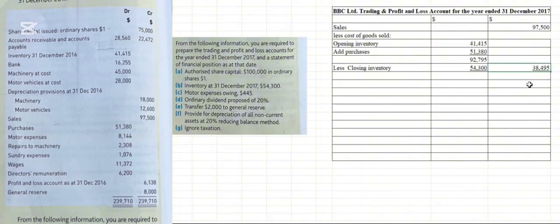By now you should all know what to do with this figure. You will less. So 97,500 minus 38,495 gives us $59,005. This figure is recorded as your gross profit, which is your profit before expenses are being paid for or taken into consideration.